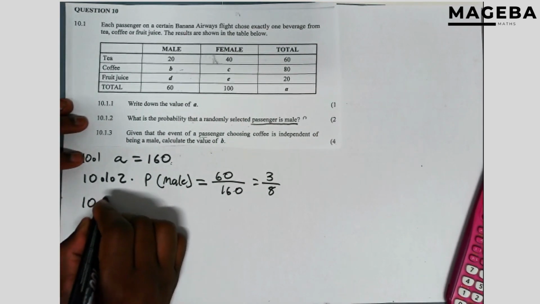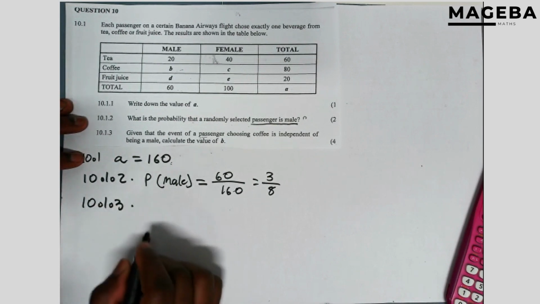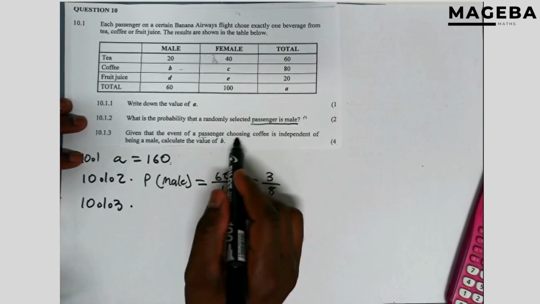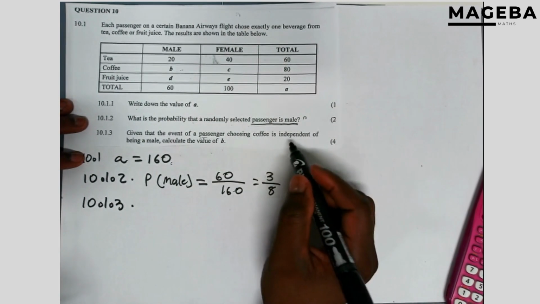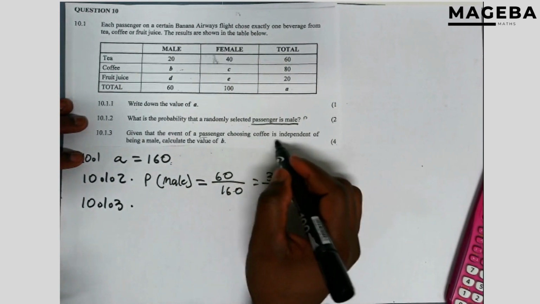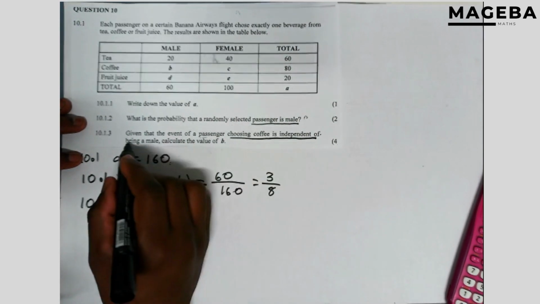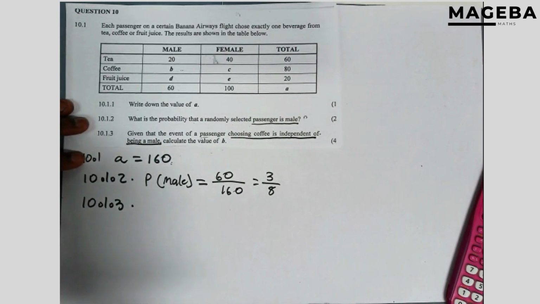And let's get to 10.1.3. Given that the event of a passenger choosing a coffee, they are telling us that choosing coffee is independent of being a male.